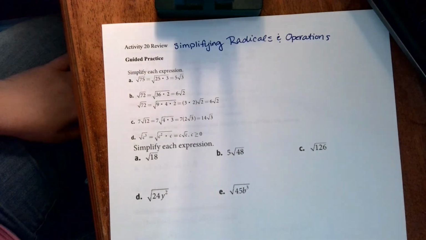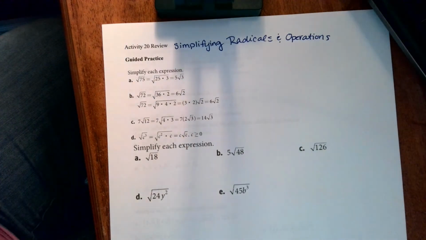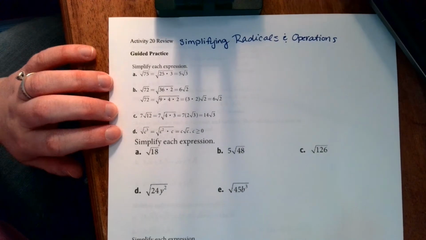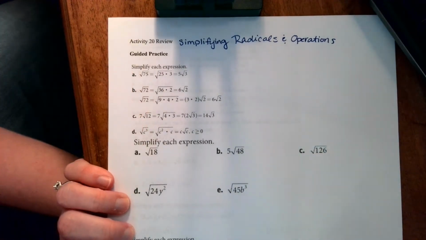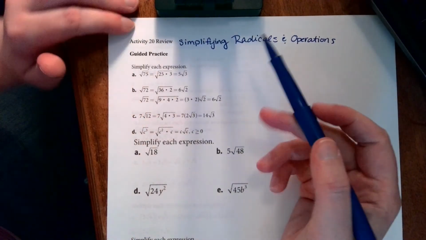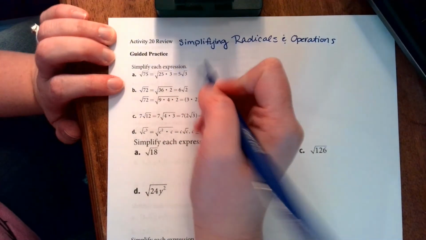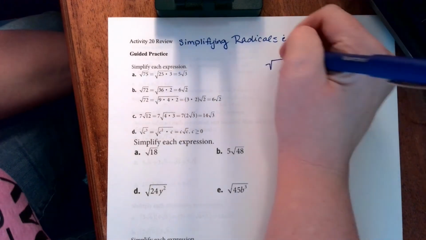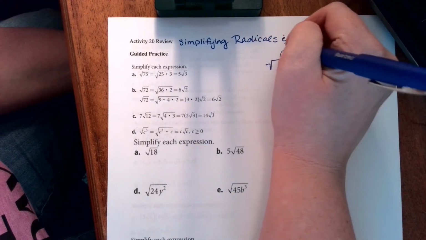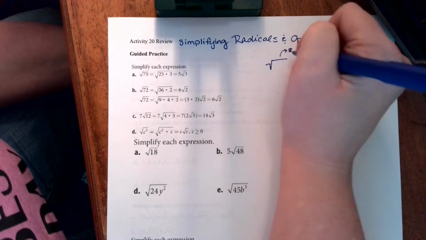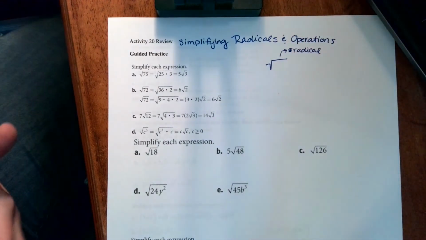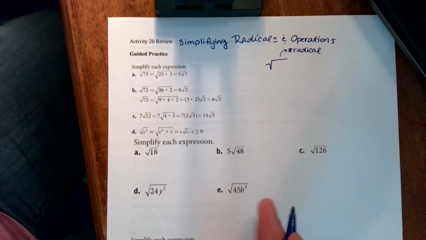All right, so let's look at the guided practice first. There are some examples that are already worked out, and I'll explain those, and then we'll work some together. It asks us to simplify each expression here. A radical is basically the symbol for a square root or any kind of root. So this symbol is called a radical, and right now this is our square root symbol.